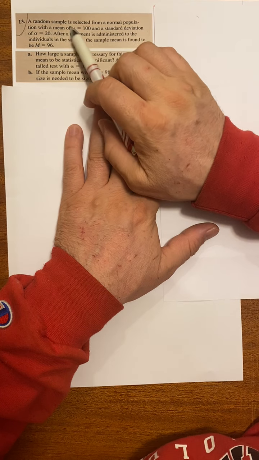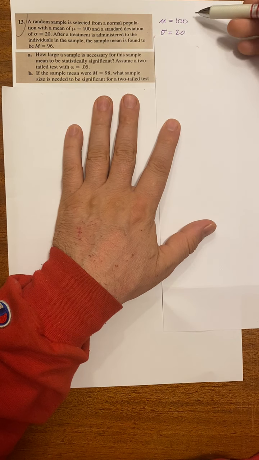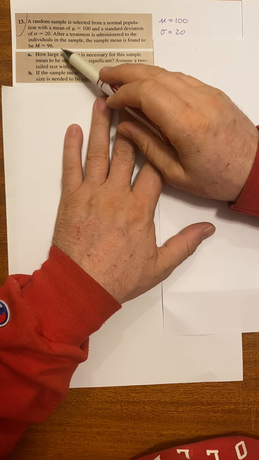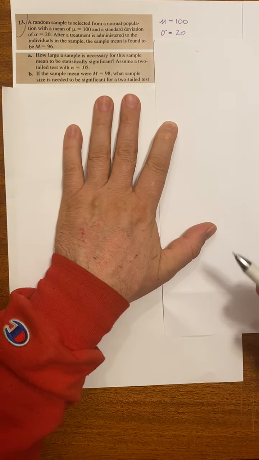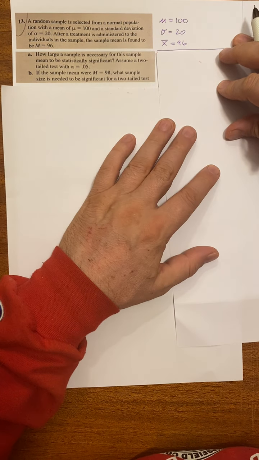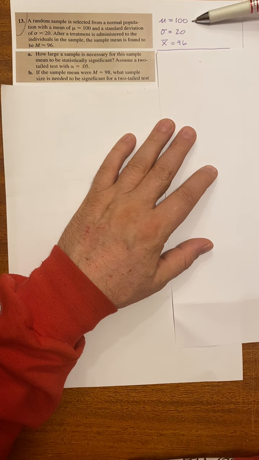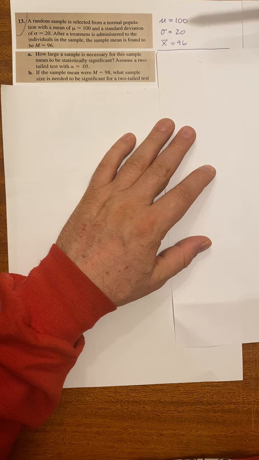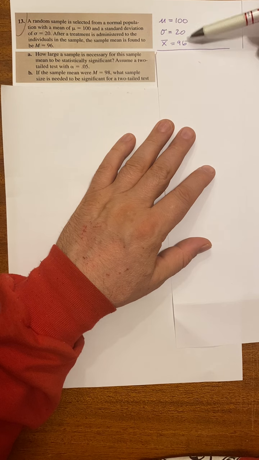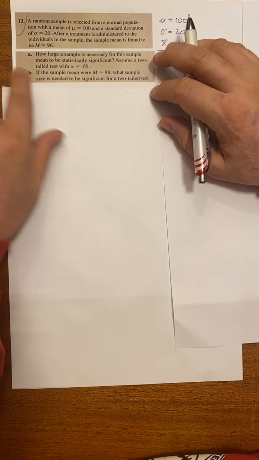We start off saying we have a random sample that's selected from a normal population with a mean of 100 and a standard deviation of 20. After a treatment is administered to the individuals in the sample, the mean is found to be 96. Okay, so we don't even know what's going on here. We just know we started off with a mean of 100, a standard deviation of 20, and then for the participants that we recruited, their sample mean was 96.